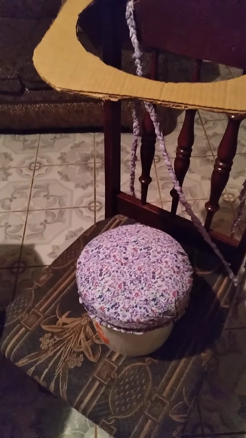So this drum can be used for drama class, and the age group can be from 5 upwards.